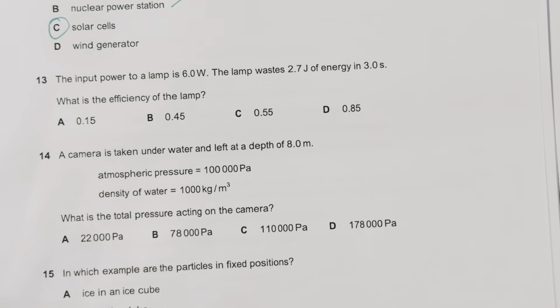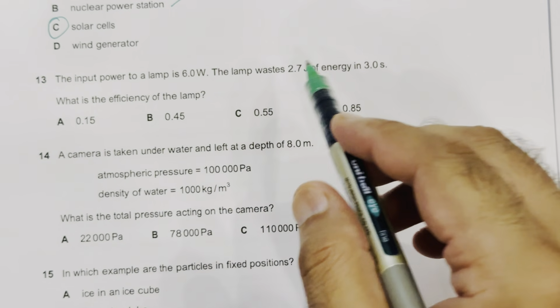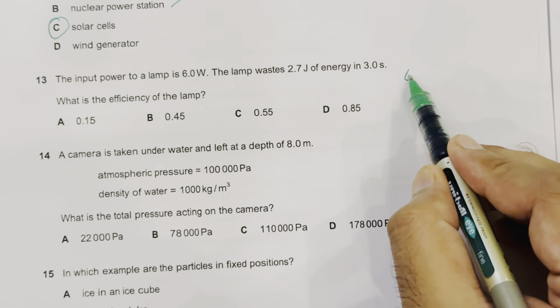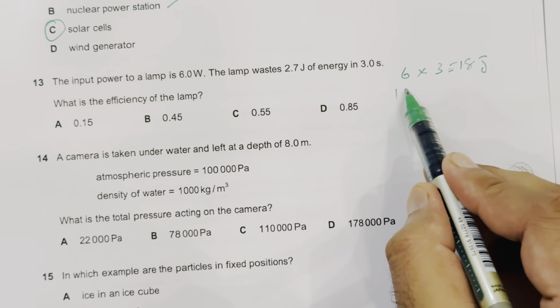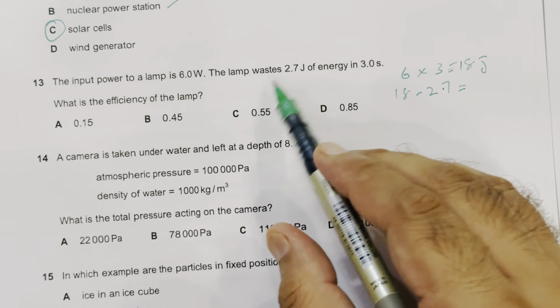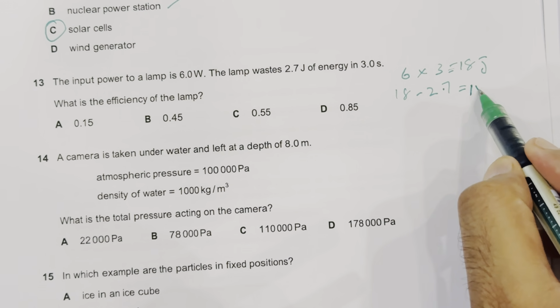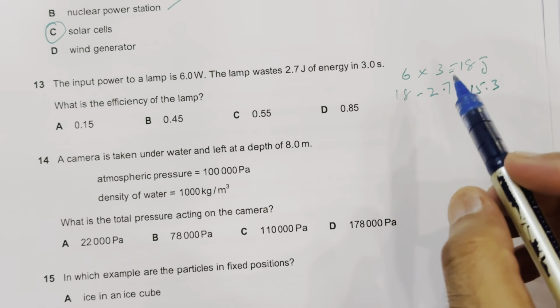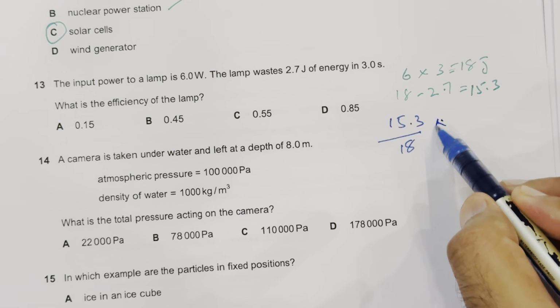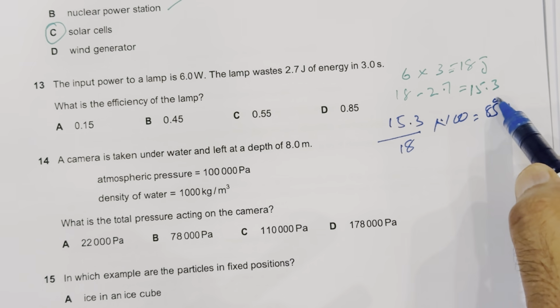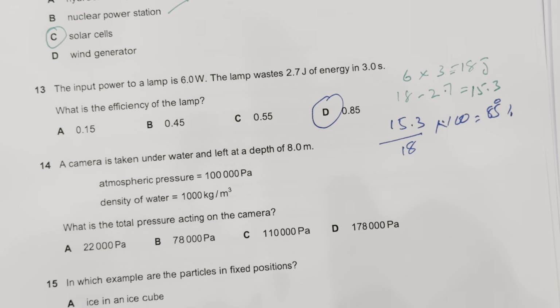Question 13 is that the input power to a lamp is 6 watt. The lamp wastes 2.7 joules of energy in 3 seconds. What is the efficiency of the lamp? 0.15, 0.45, 0.55, 0.85. We need to calculate. Okay, there are two methods. If there is 6 watt of energy input, then in 3 seconds it would be 6 into 3, it would be 18 joules. And 18 minus 2.7, because 2.7 is wasted energy, would give us 15.3, the useful energy. Now we can easily calculate the efficiency. 15.3 divided by 18, output over input, multiply by 100, we get the efficiency 85% or 0.85. You can write option number D is the correct answer.